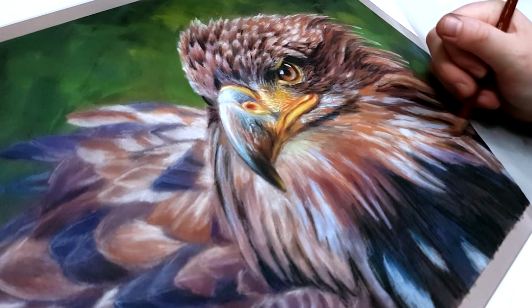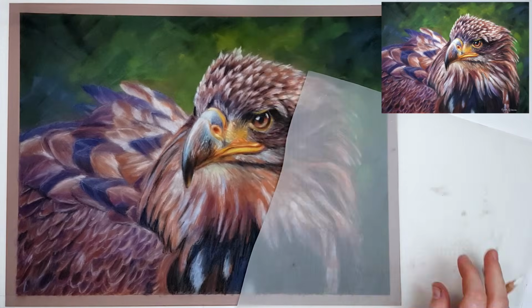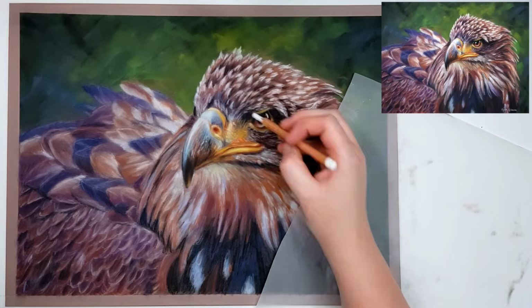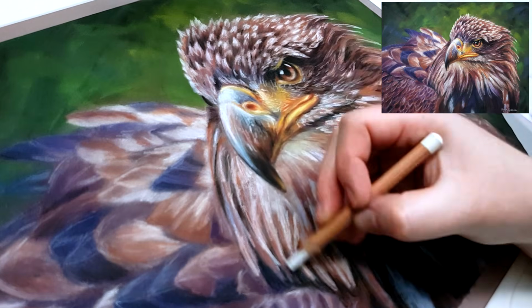Most of the time people get their highlights correct, but it's the dark areas that people seem to have a problem with. They either don't realize they're not going as dark as they need to, or they're just too scared to go that dark. So this way it really helps you be able to check and see if your values are right.